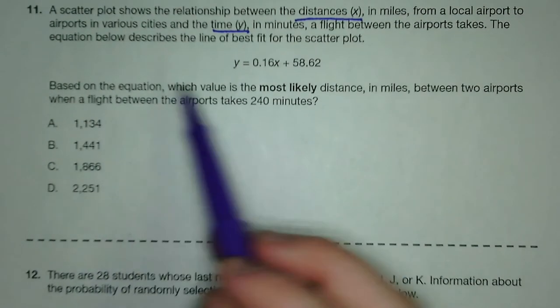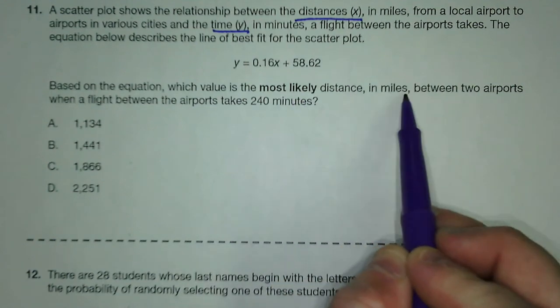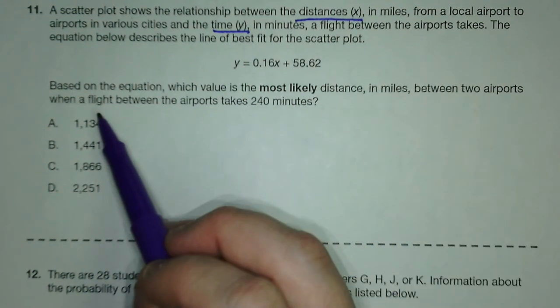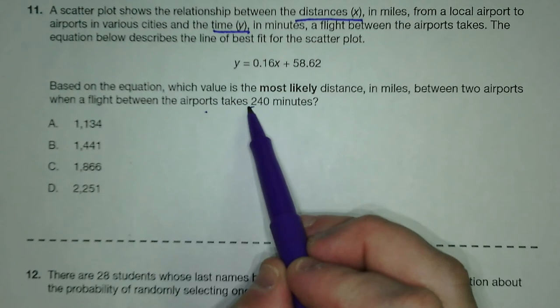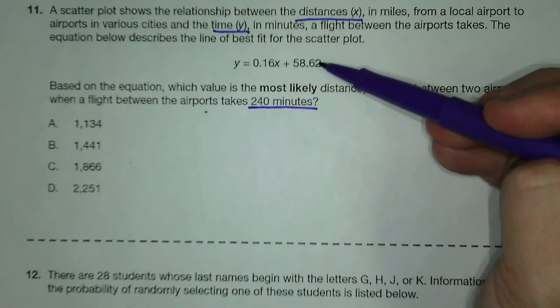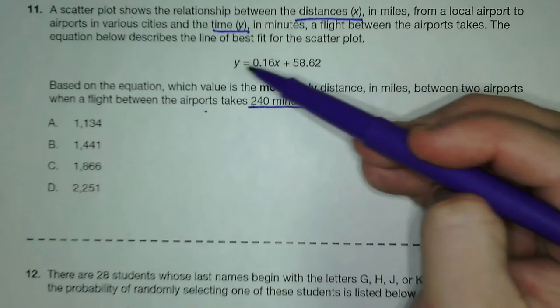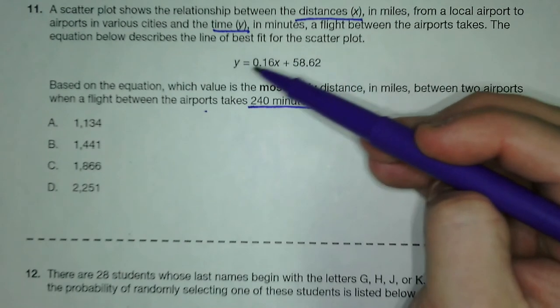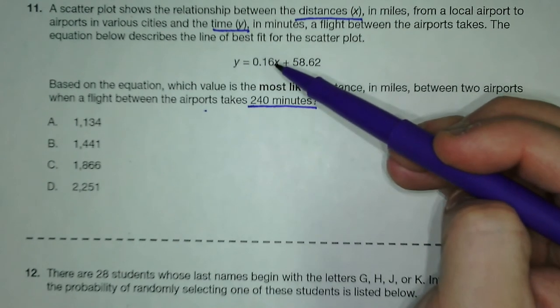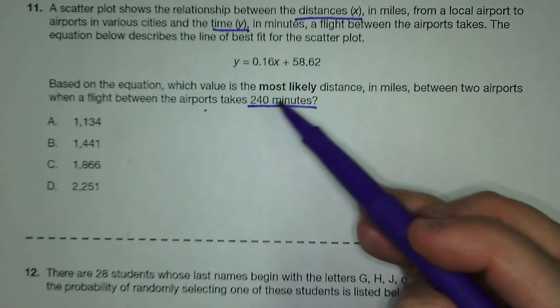Based on the equation, which value is the most likely distance in miles between two airports when a flight between the airports takes 240 minutes? So they are giving you an equation that speaks of the relationship between the number of miles and the number of minutes, and then they give you a number of minutes.